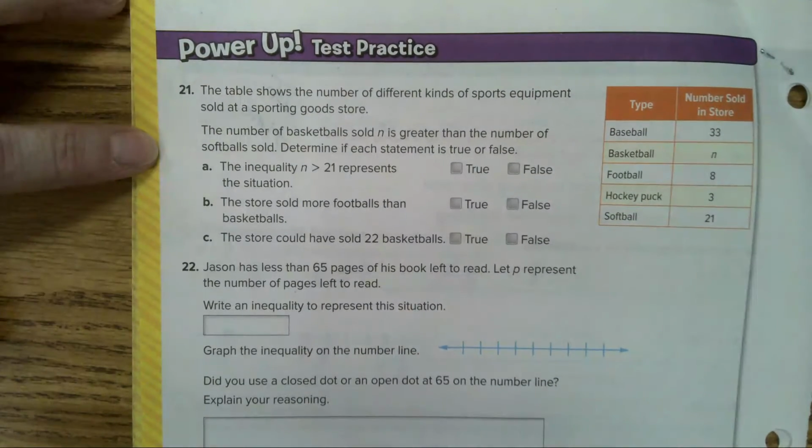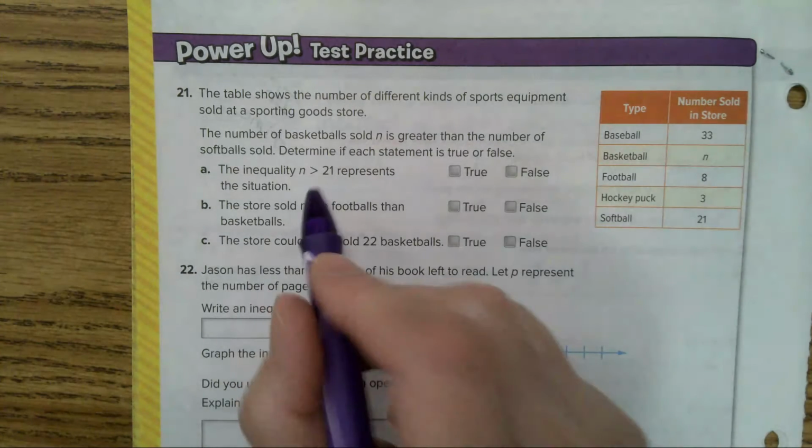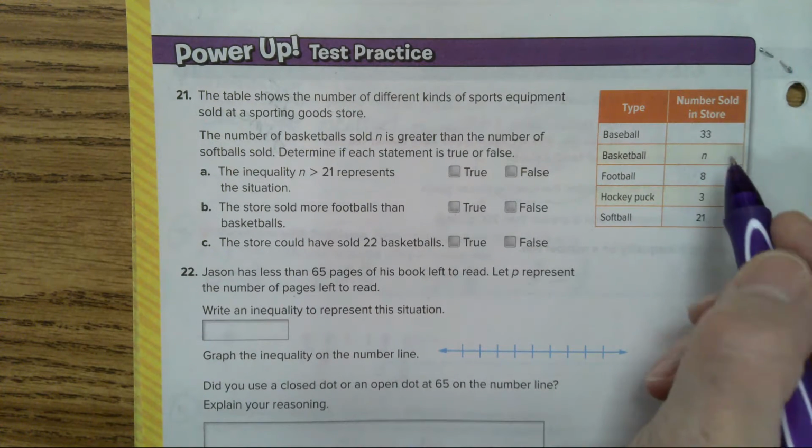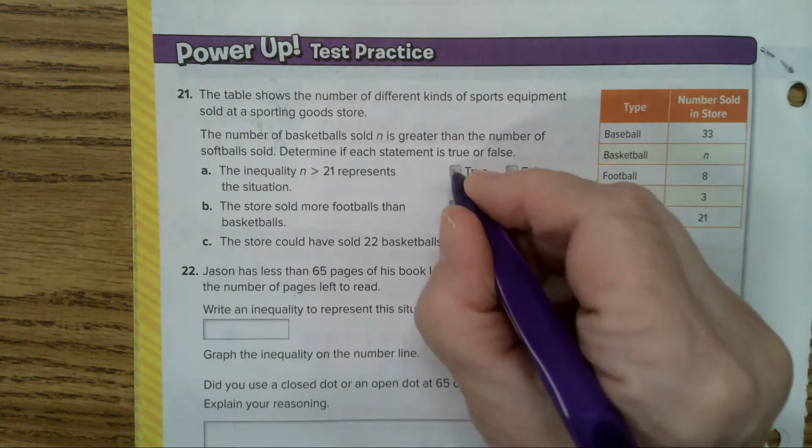Number 21. The table shows the number of different kinds of sports equipment sold at a sporting goods store. The number of basketballs sold is greater than the number of softballs sold. So they sold more basketballs than softballs. It's probably in the wintertime. Determine if each statement is true or false. So here we have the inequality n is greater than 21. Well, they sold 21 softballs, so yes, that is true.